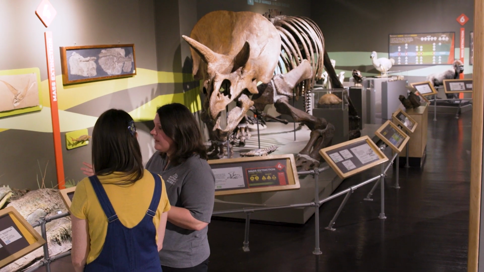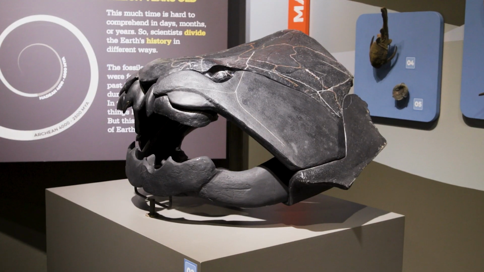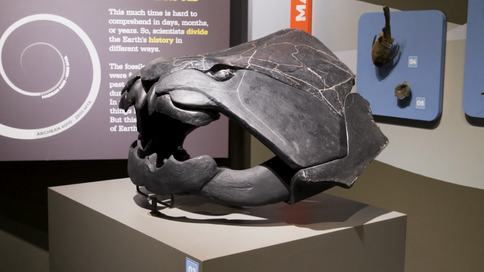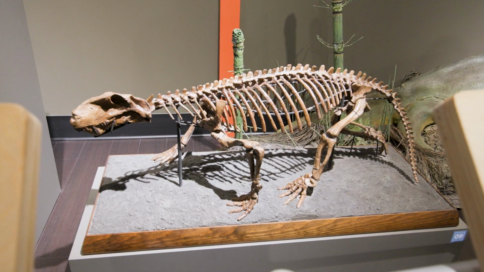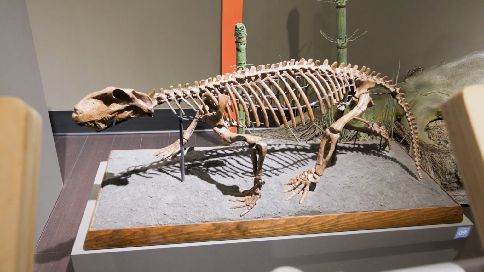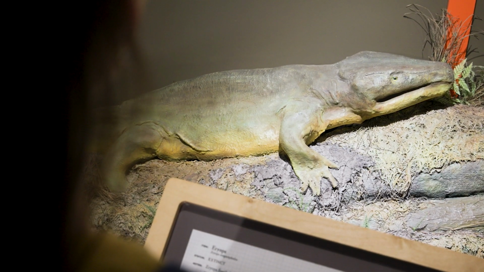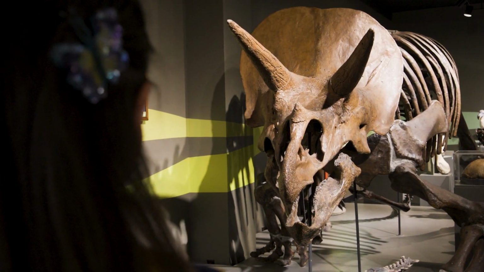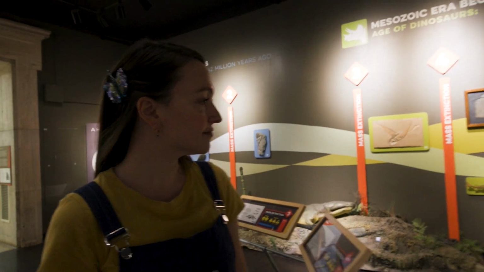What can we learn from these fossils? They are the record of the history of life. So they are the only way we can study what life looked like in Earth's past. Starting with animals that lived in the ocean, like this giant armored fish. And then through time, we see animals starting to live on land, like this early amphibian right here. It changes to things like dinosaurs.